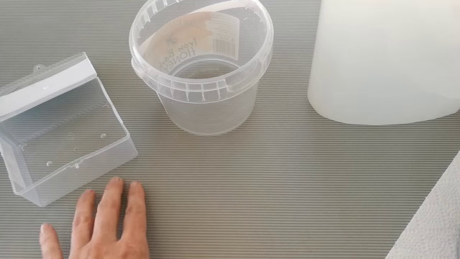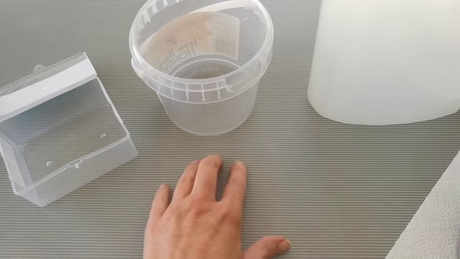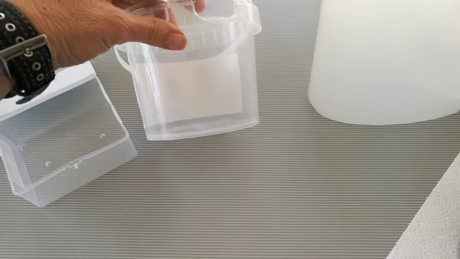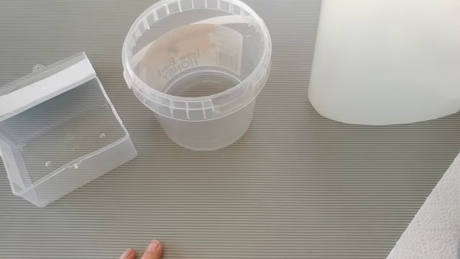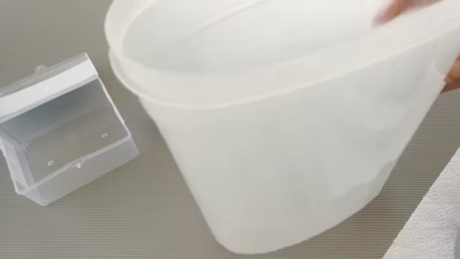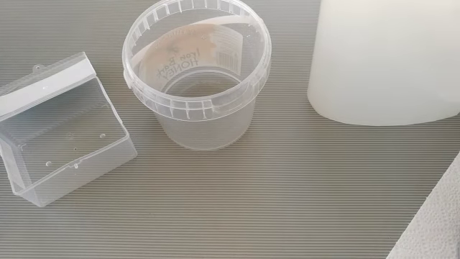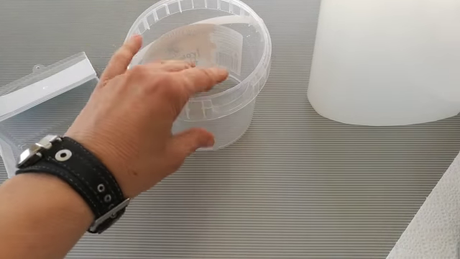Is it going to be the rectangular prism shape? Is it going to be the cylinder container? Or is it going to be this unusual shaped object? Well, let's find out. I think I'm going to just start with this one.